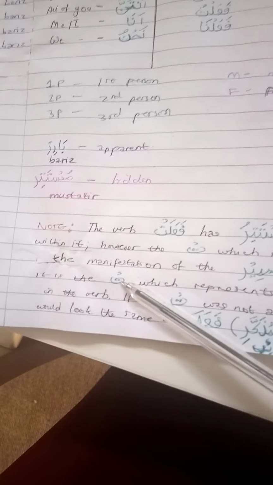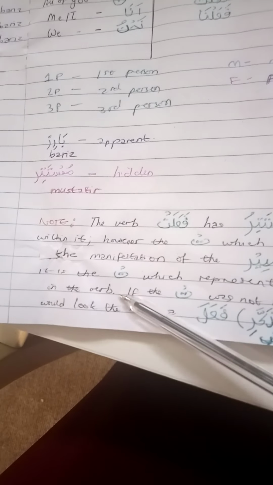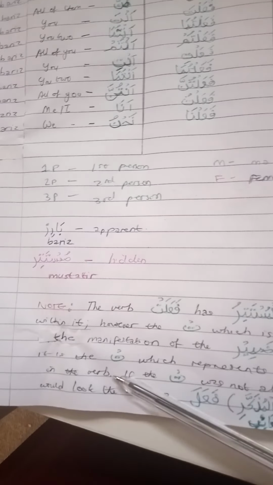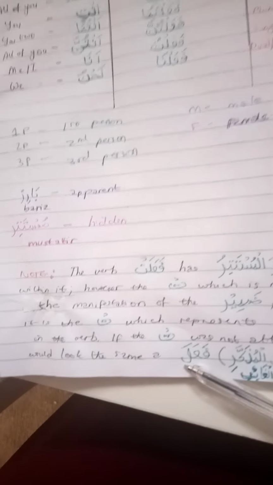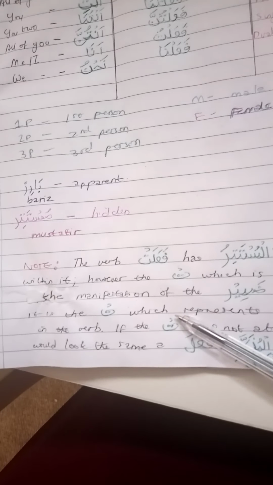This is why we say huwa and hiya, those 2 are hidden. So it represents femininity in the verb, and it's saying if the ta sakin was not attached, it would look like fa'ala. So if the ta sakin makes it fa'alat, so we know it's she, it would just be fa'ala.